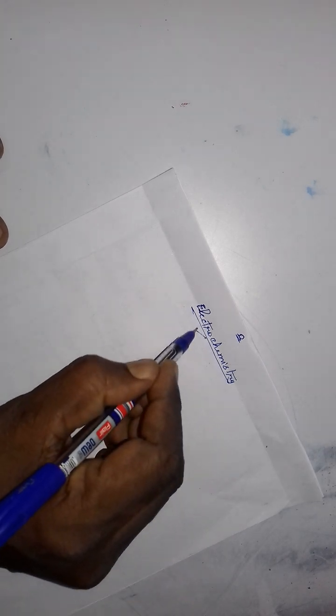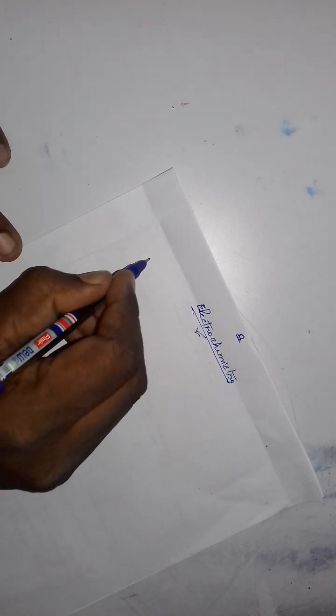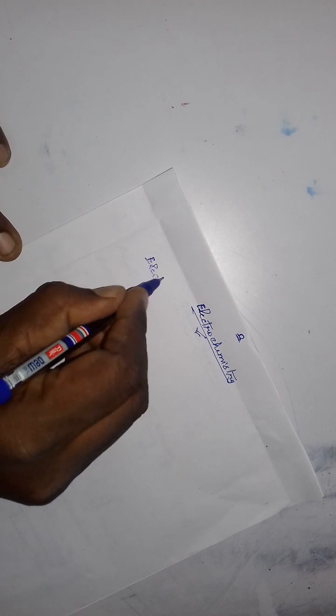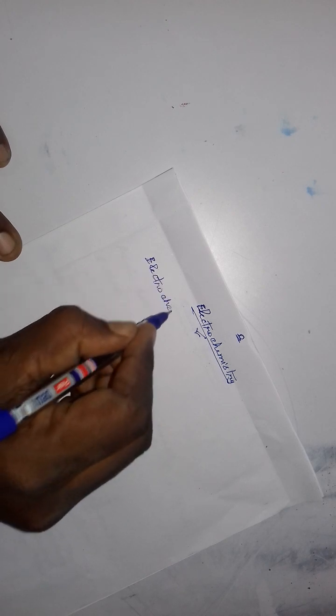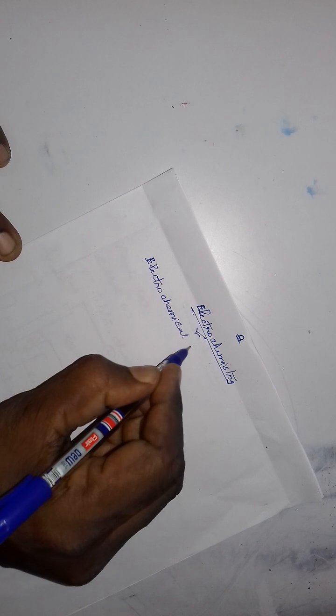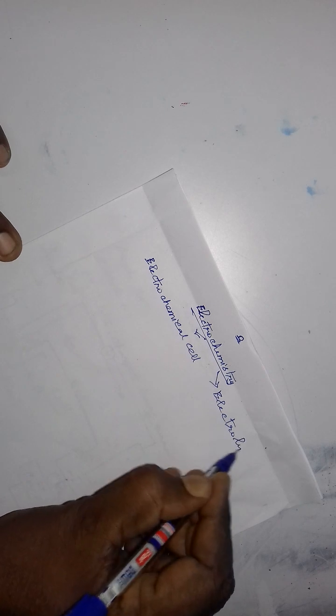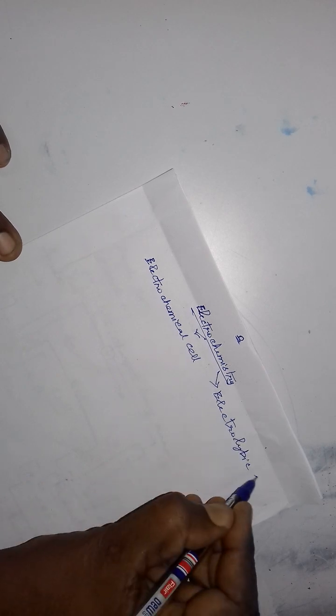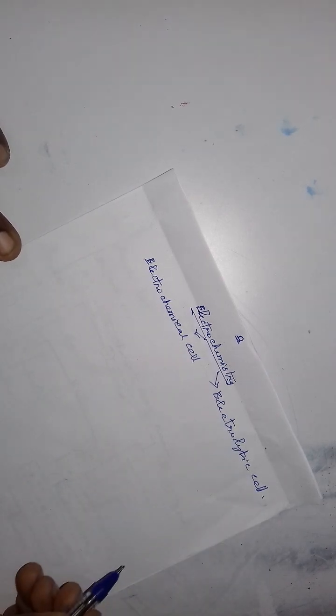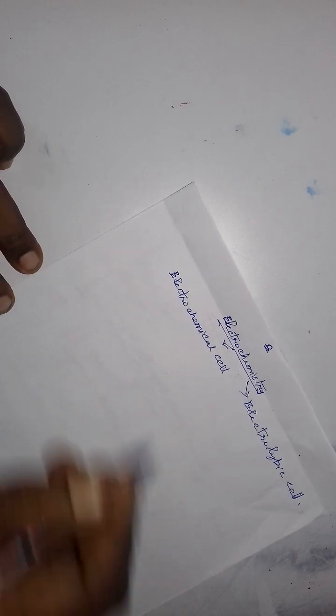In electrochemistry, we have to read two types of cells. One is the electrochemical cell. Another one is the electrolytic cell. Normally, what are the parts of the cell?